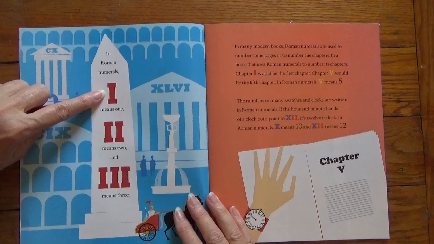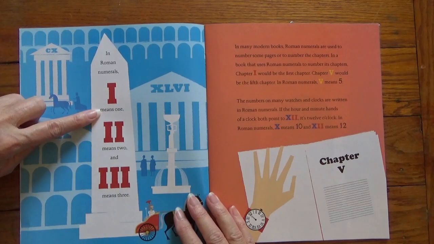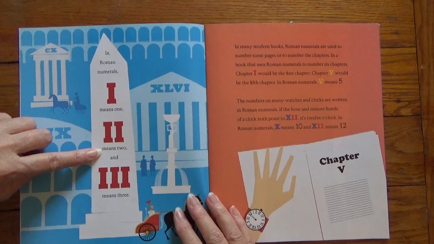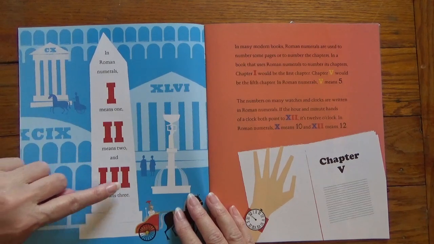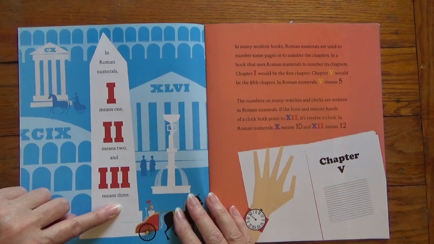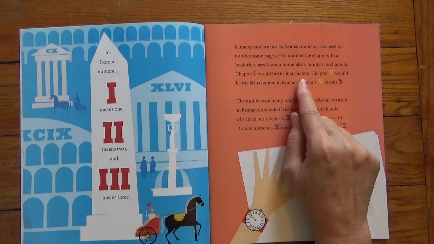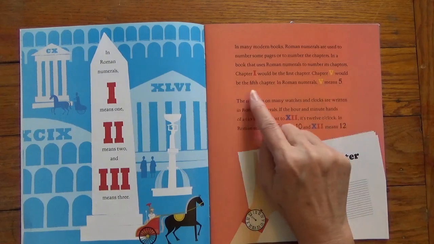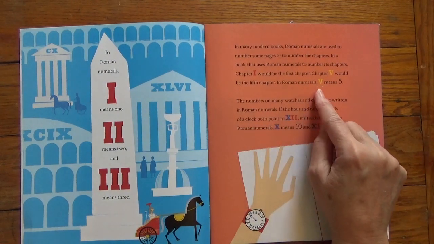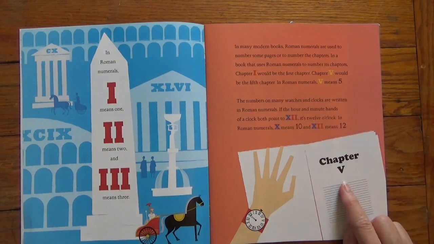In Roman numerals, I means 1. Two I's mean 2, and three I's together means 3. In many modern books, Roman numerals are used to number some pages or to number the chapters. In a book that uses Roman numerals to number its chapters, chapter I would be the first chapter. Chapter V would be the 5th chapter. In Roman numerals, the letter V means 5.